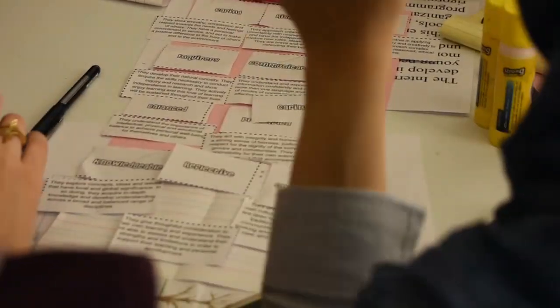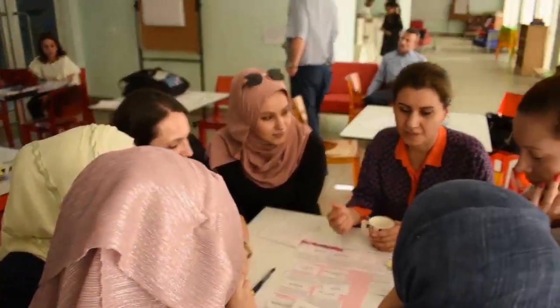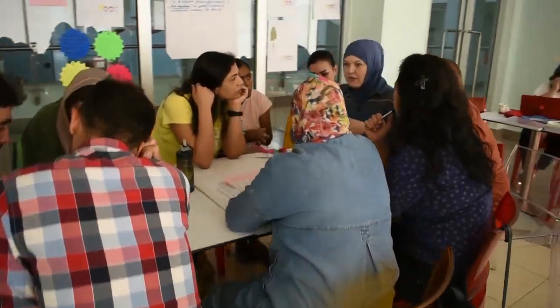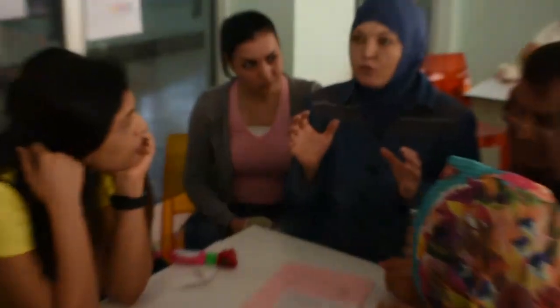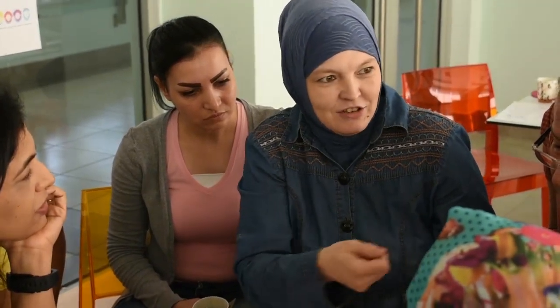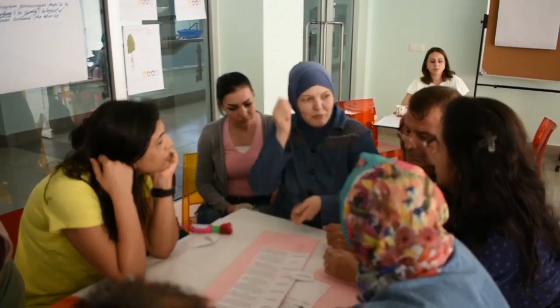Share our ideas together. Fire happens, and the teacher is very afraid, for example, and she doesn't know what to do, and one of the children takes all the risk on his shoulders and says, okay, let's organize safe.